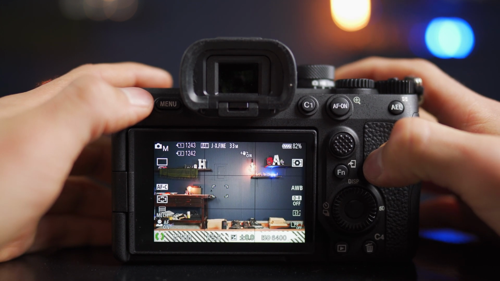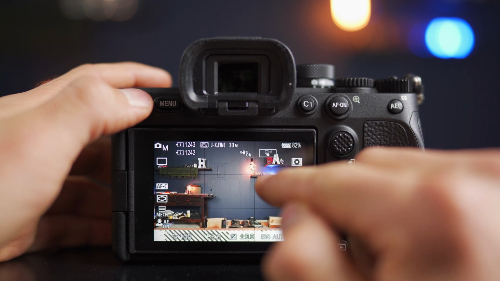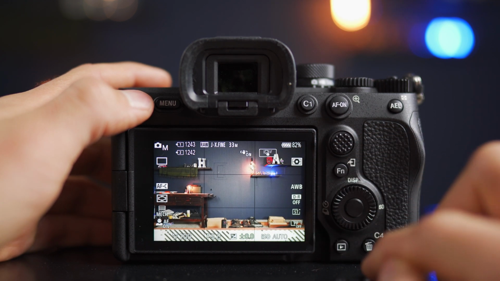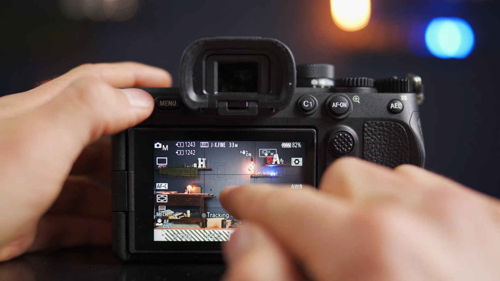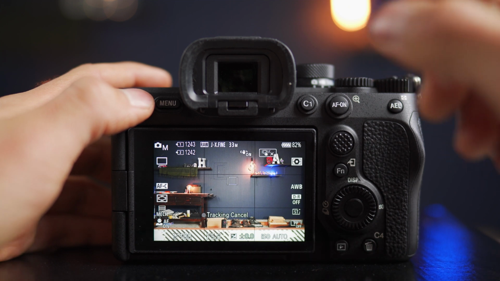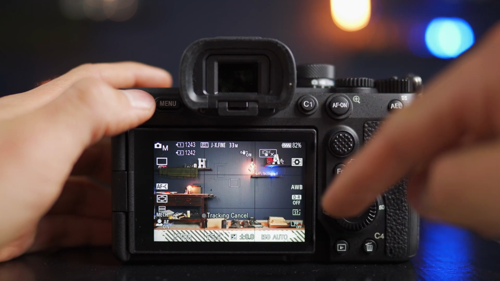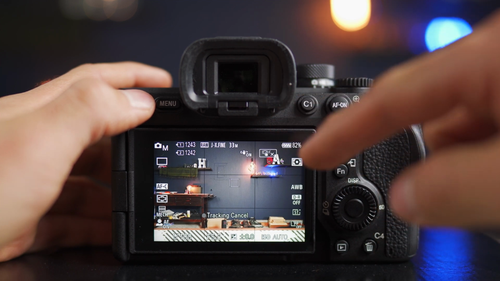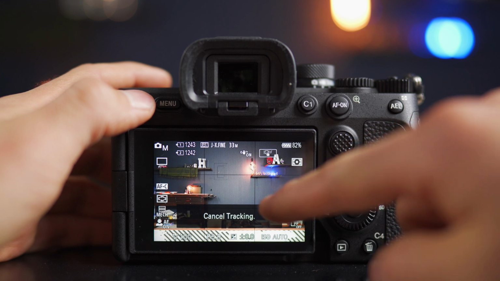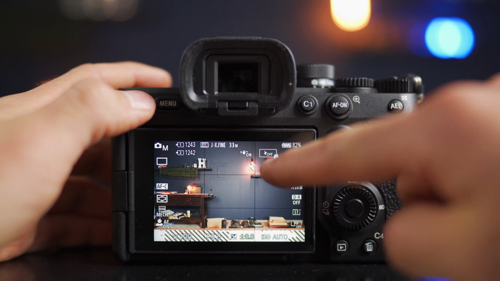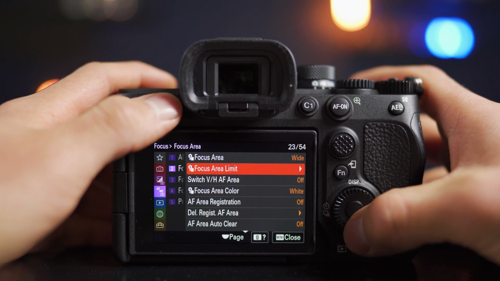So it's focused on something, and then you can click that to make it go away, or you can click that again. You see the little lines there? That's for tracking. So now anything you touch, it's gonna track that spot. Even if you move the camera around, it'll track that spot. So you could use that to track an item or a person or a certain part of their head or whatever, but cancel tracking and leave it to off or touch focus. So that's why I just leave this on wide.